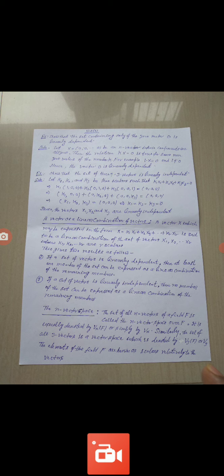Number two, if a set of vectors is linearly independent, then no member of the set can be expressed as a linear combination of the remaining members.